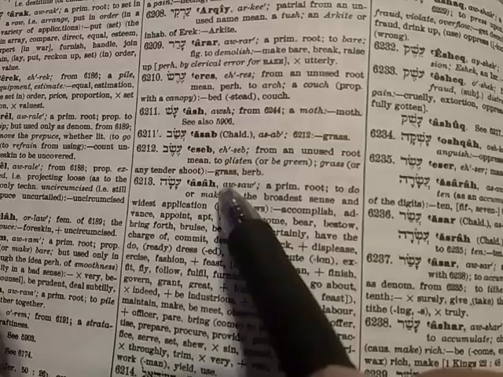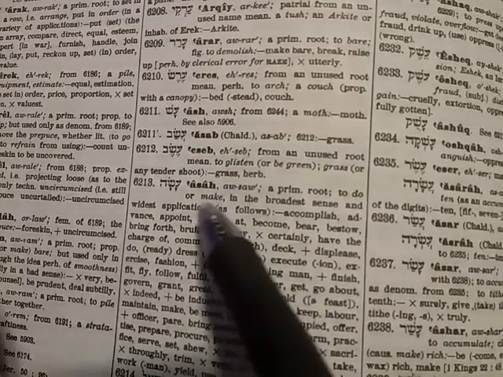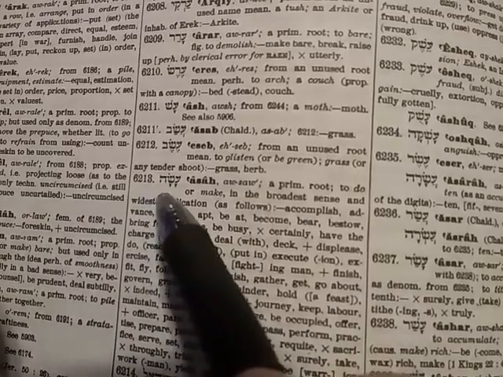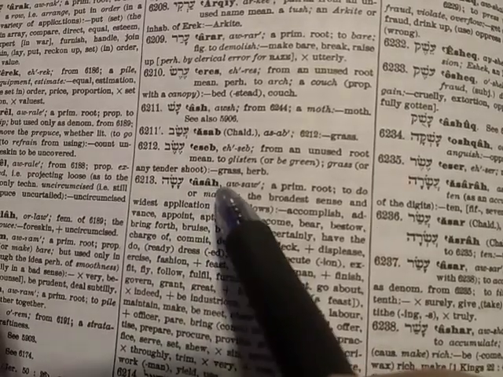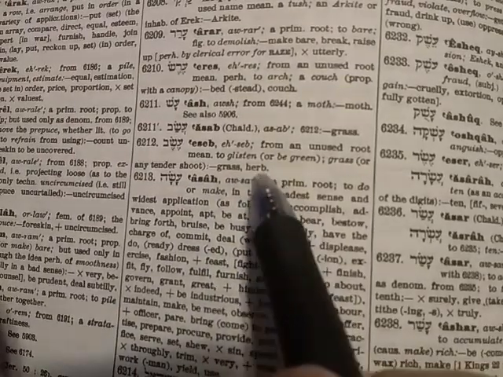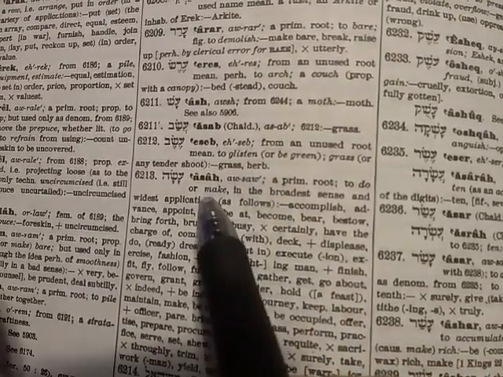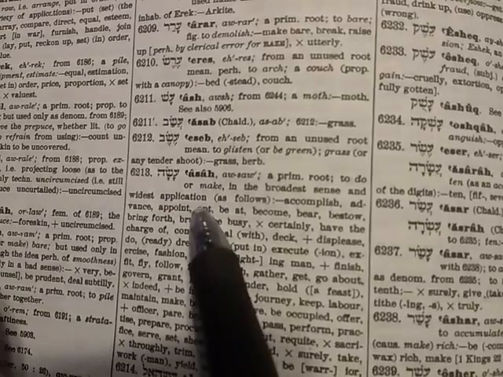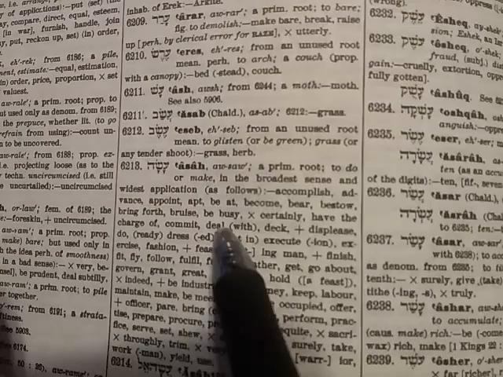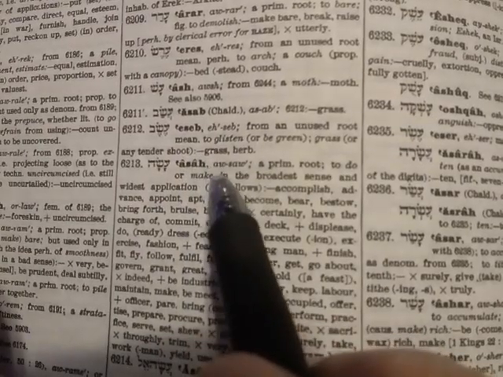Asa. That is the Hebrew, or the word in the Aleph Beth, that means made. Asa.